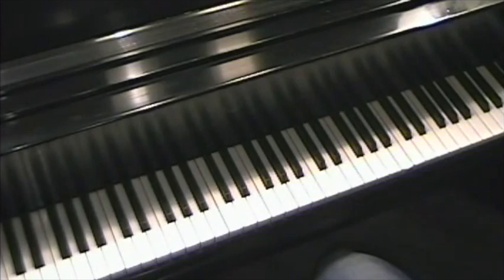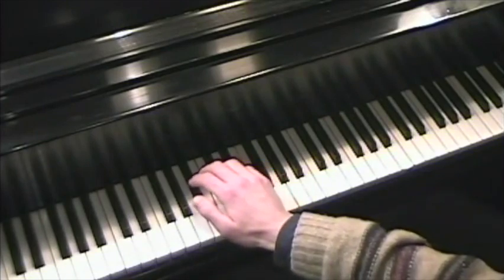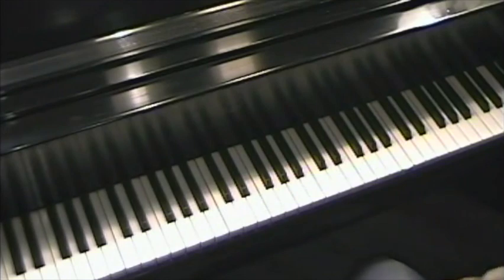I will always be beginning with my first finger. For example, here's a C major arpeggio using notes C, E, G in all the different octaves.